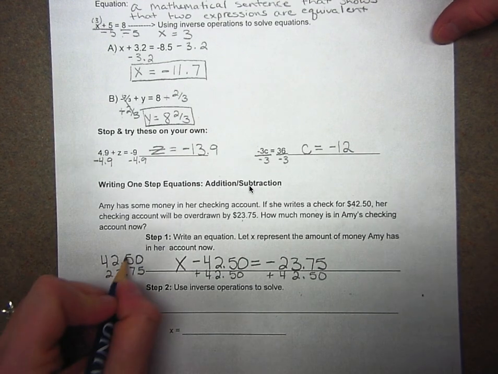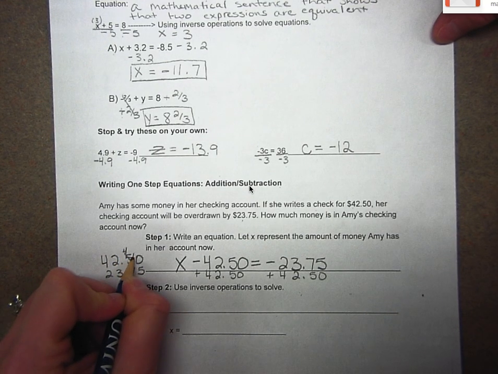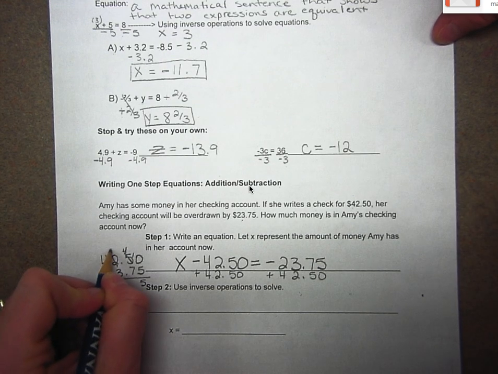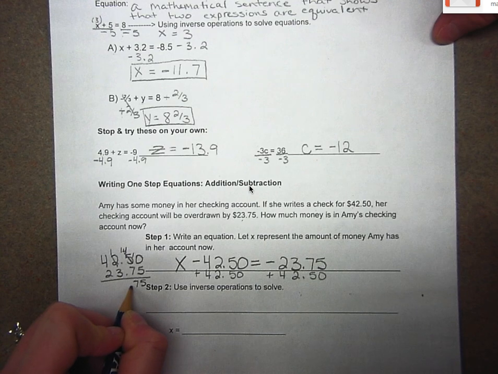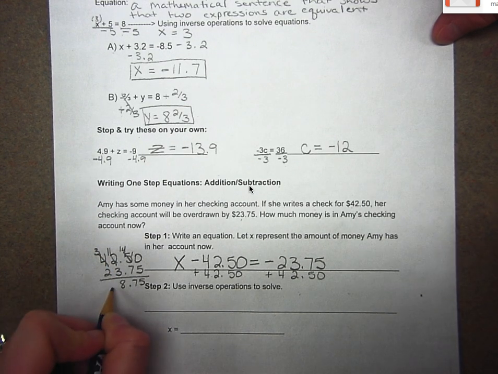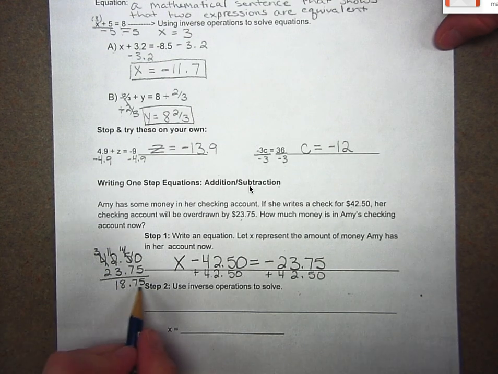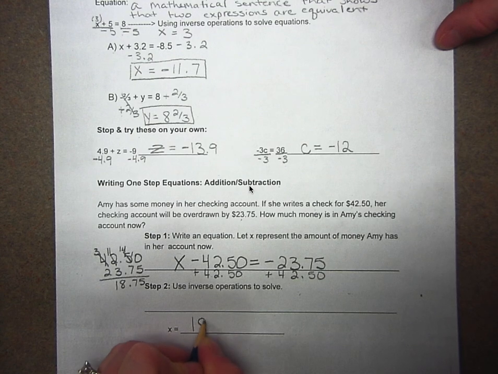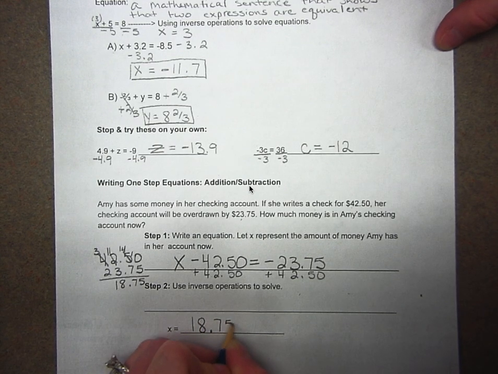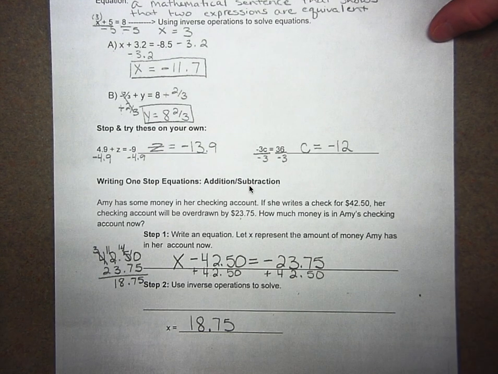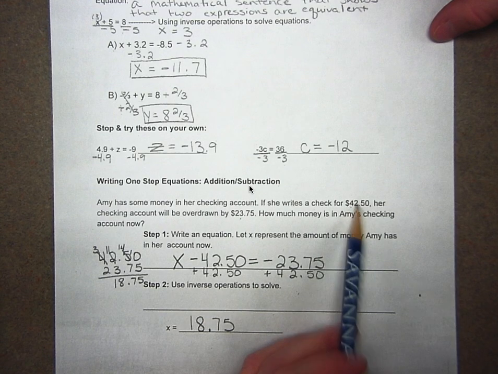I can't take 5 away from 0, so I need to borrow. Can't take 7 from 4, borrow again. 11 minus 3 is 8, 3 minus 2 is 1, $18.75. So x equals $18.75. And in the context of the problem, what it means is that that's how much she has in her account now. So therefore, she does not have enough money in her account to write a check for $42.50.